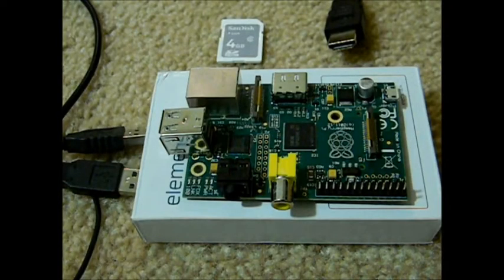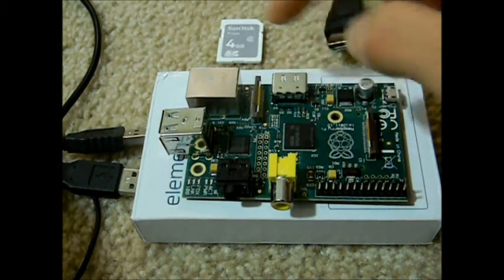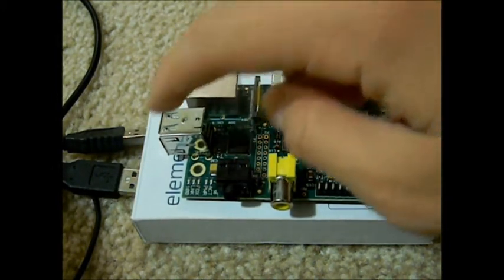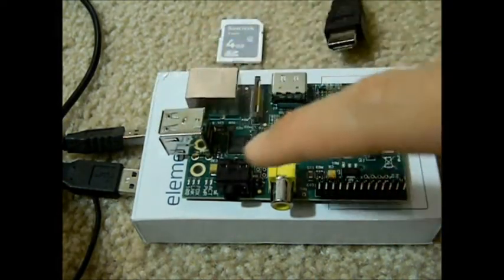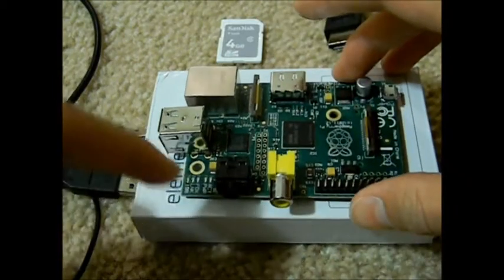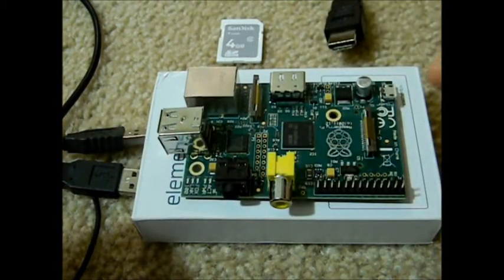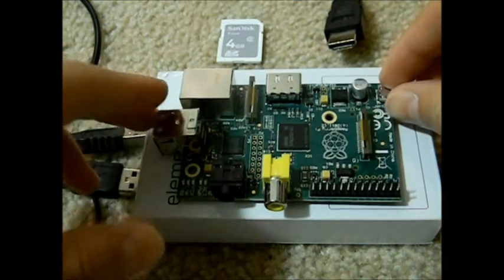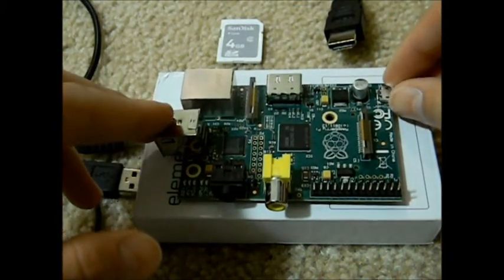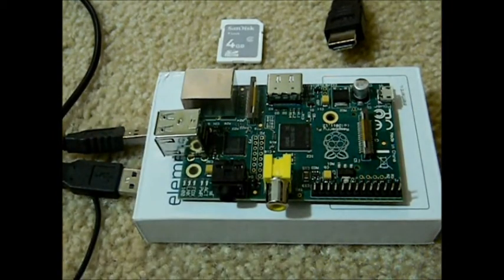Alright, so before we start actually doing anything on the Pi, I will go over the ports here. So this is an HDMI port, this one right here. This is an Ethernet port. These are two USB ports. This is a 3.5mm jack for audio. This is an old RCA port for older TVs. And right here on the far right, you can see a micro USB slot, which is how you power the Raspberry Pi.